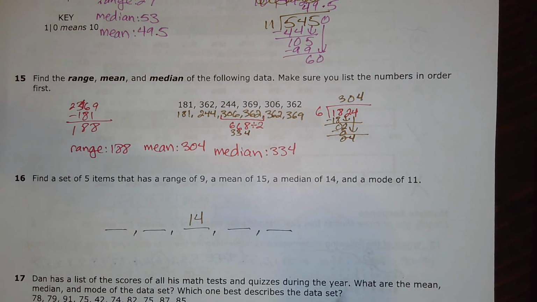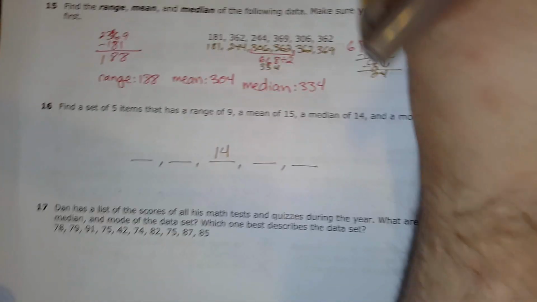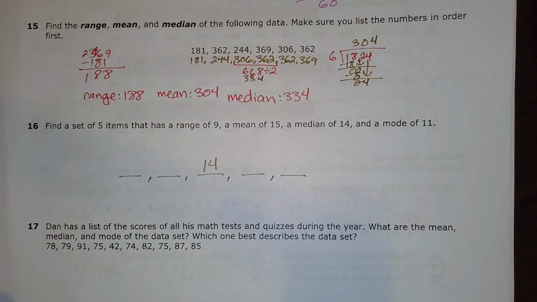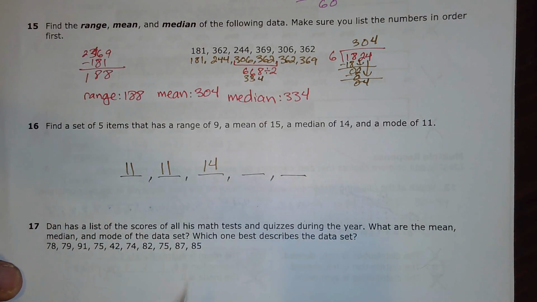A mode of 11. Remember, mode is when the number shows up the most frequently. So if I know 11 is going to show up the most, and I know I'm putting my numbers in order from least to greatest, then I know 11 should go there.